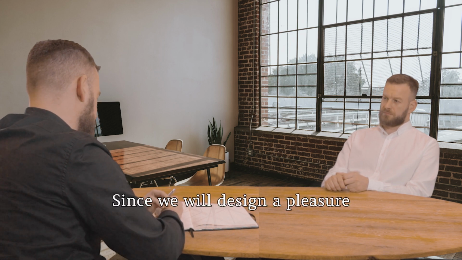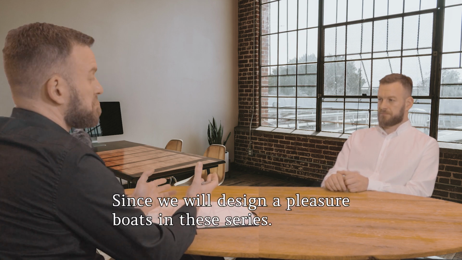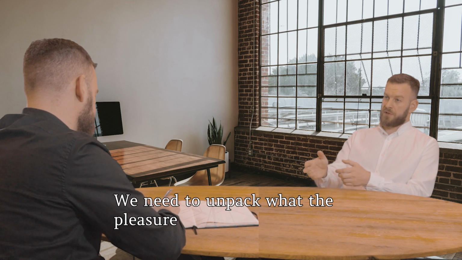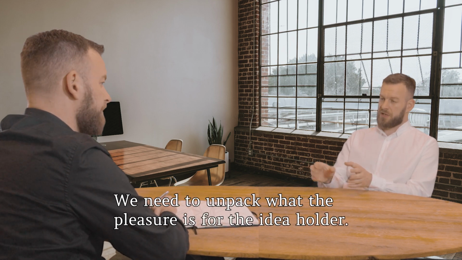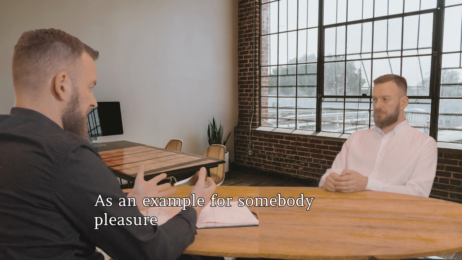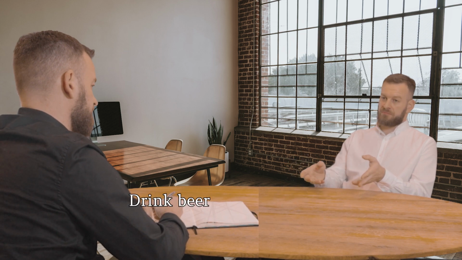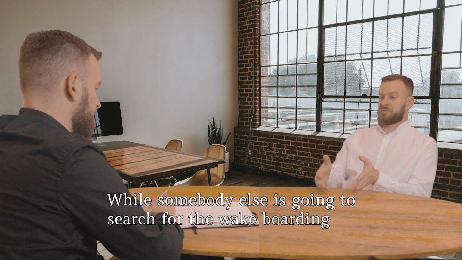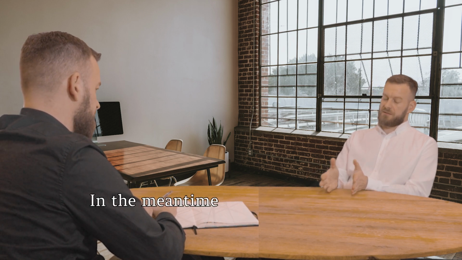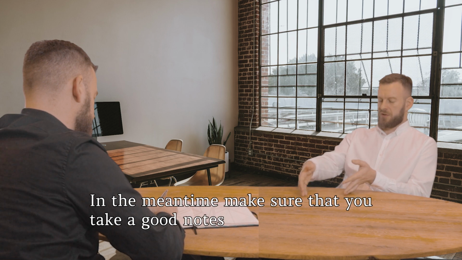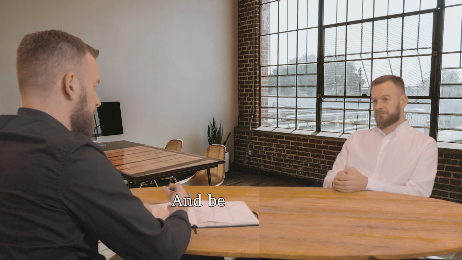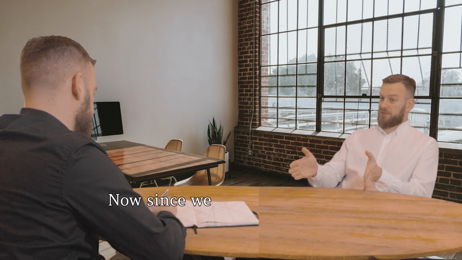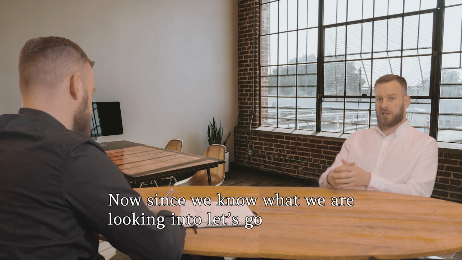Since we will design pleasure boats in this series, we need to unpack what the pleasure is for the idea holder. As an example, for somebody, pleasure is to lay down on a boat, drink a beer and do nothing, while somebody else is going to search for wakeboarding or fishing or something else. In the meantime, make sure that you take good notes in the interview and be curious. Now, since we know what we are looking for in the field, let's go back.